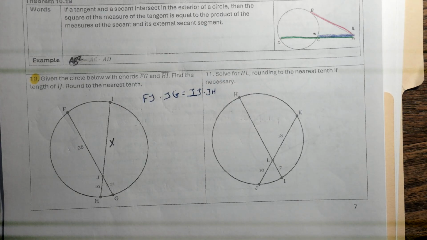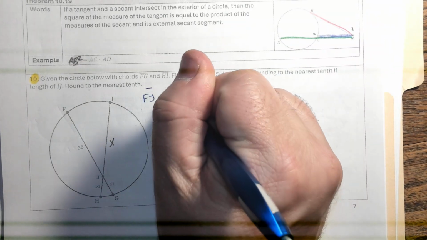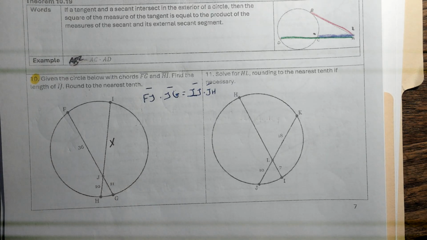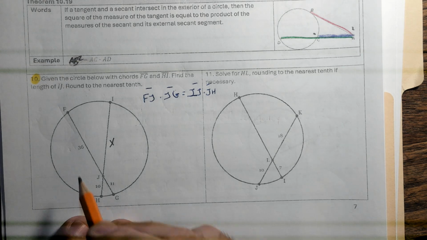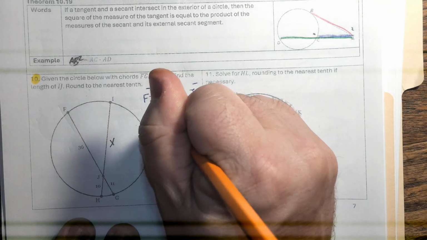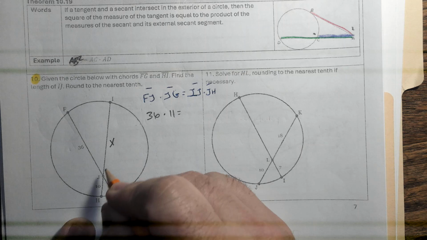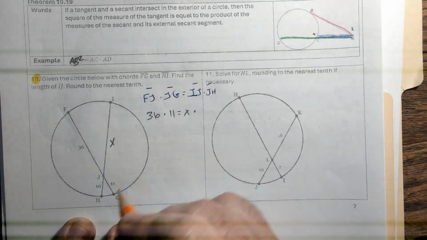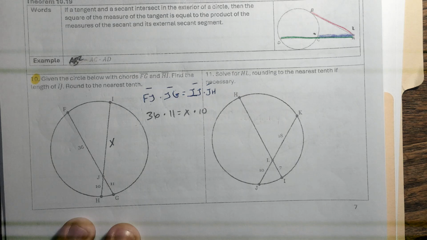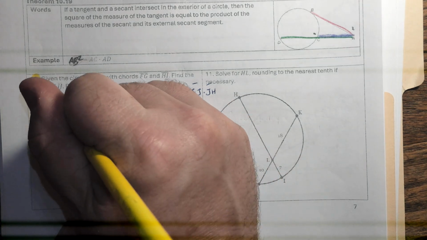Sorry to go over the line again. So FG is 36 times JG is 11. That's going to be equal to IJ, which is x, times JH, which is 10.